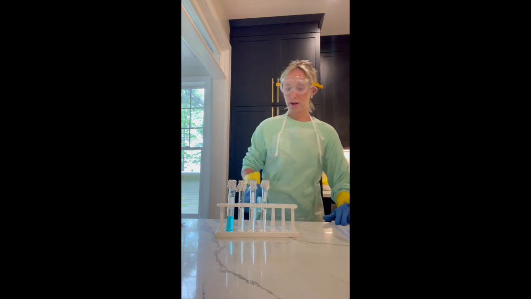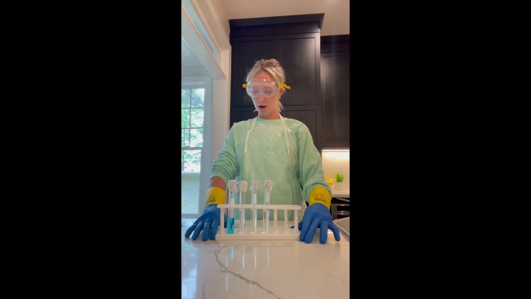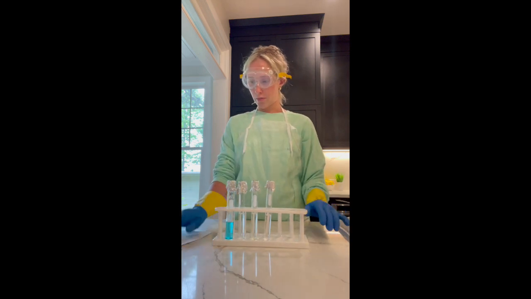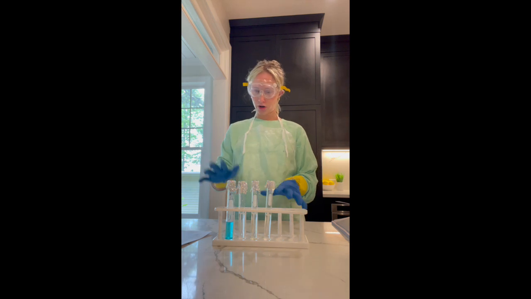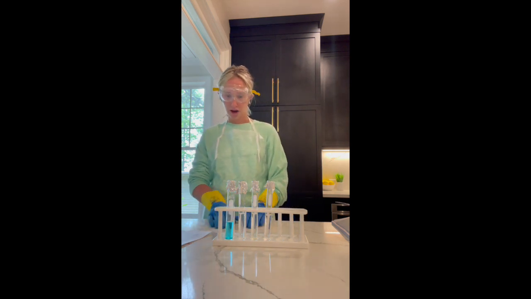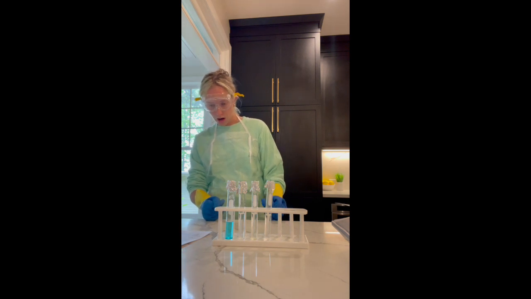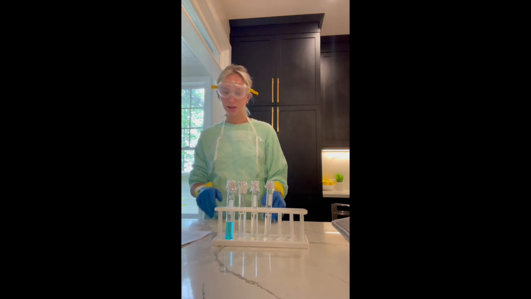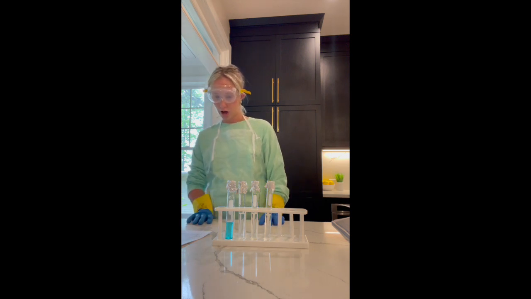So right here I have my 4 preparations. We have my cupric sulfate with distilled water, and my observations of that right now would be a liquid blue. The solid did dissolve into the water.